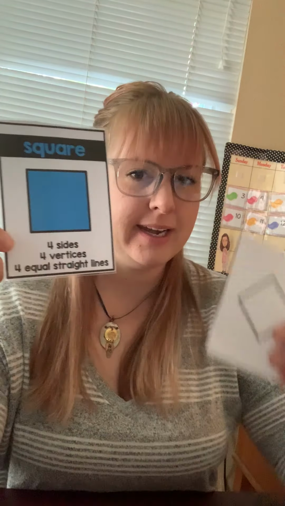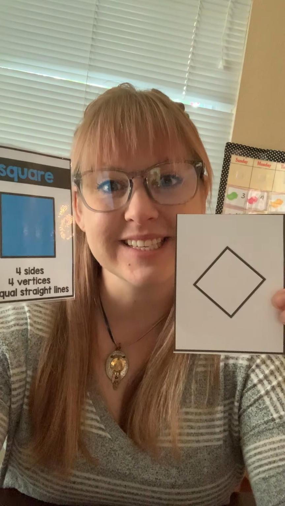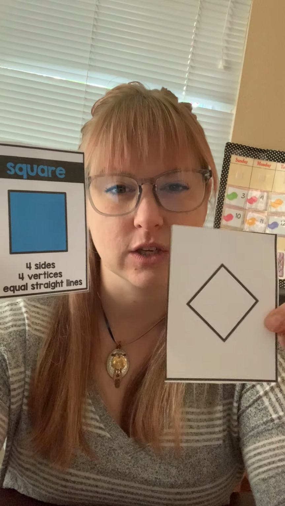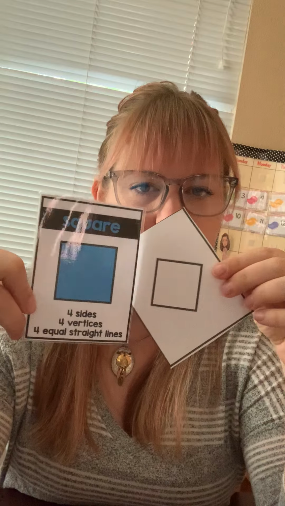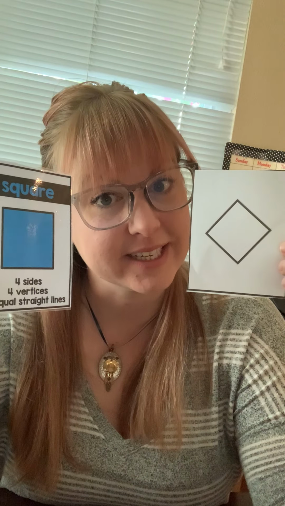Good. Now what about this one? What do you think? It is a square. Now, it's a little tricky because it looks like a diamond, but if I turn it this way, it's a square because it has four sides, four vertices, and four equal straight lines. It makes it a square. If the sides are longer and skinnier, then it would be a diamond or a rhombus. This one is tricky, but it's a square. Good job. Last one, okay?